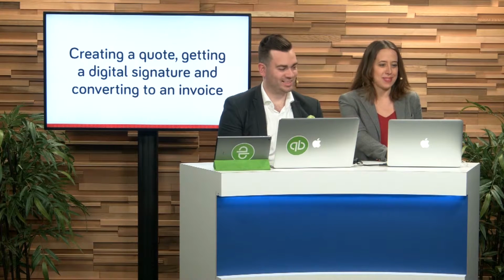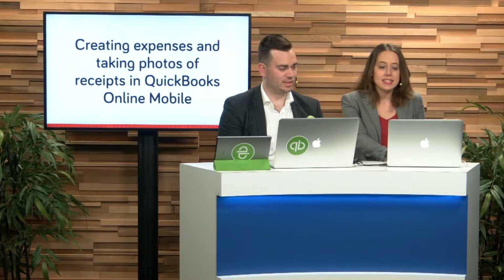I'm so excited about that demo. Reviewing your invoice and looking at ways to receive payment. Bank feeds in QuickBooks Online Mobile. Creating expenses and taking photos of receipts in QuickBooks Online Mobile. And finally, how to get the most out of QuickBooks Online Mobile. Not even just how to get more out of it, how to get the most out of it. Awesome. So let's get started.